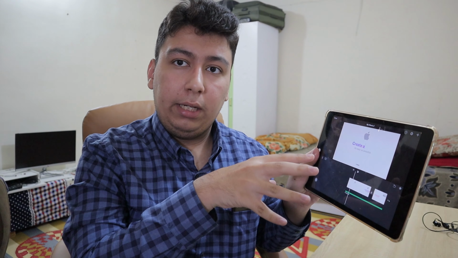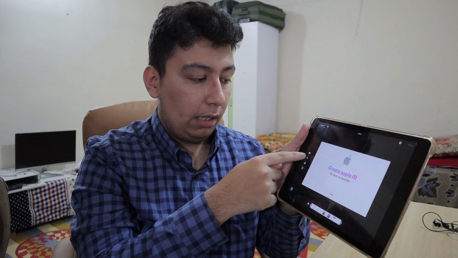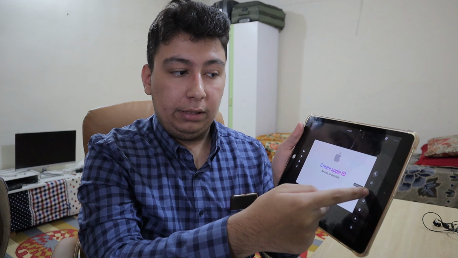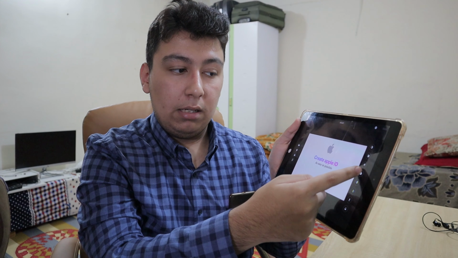Now let's talk about color grading. You cannot do color grading directly in iMovie, but there is a way to do it. You can go to the Photos app and then click on the edit button. And now you can adjust a lot of things right here: highlights, exposure, shadows, contrast, brightness, saturation.